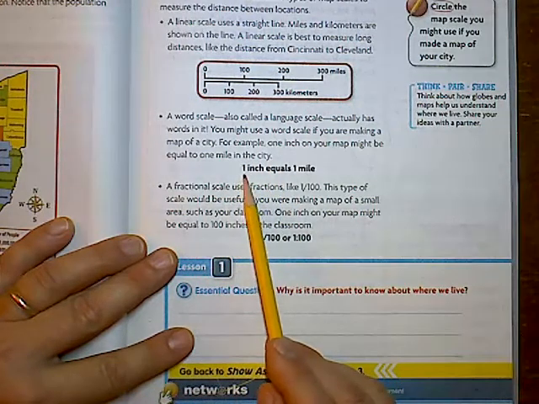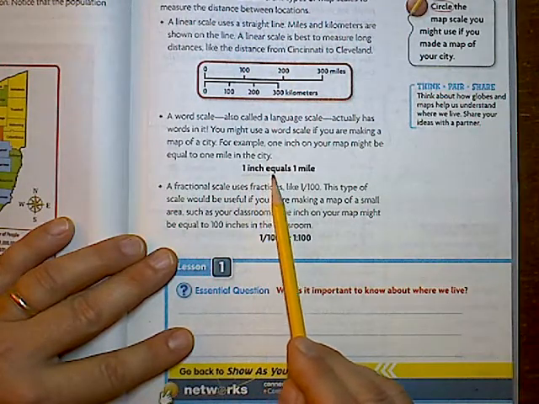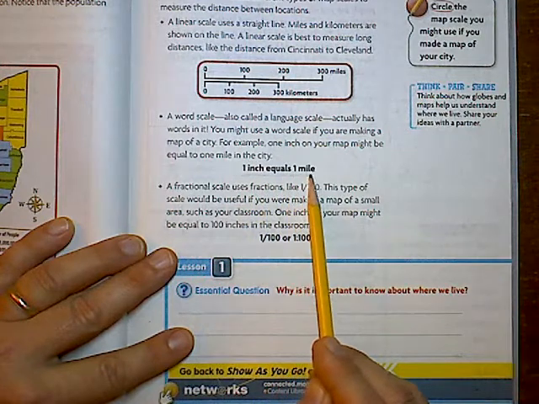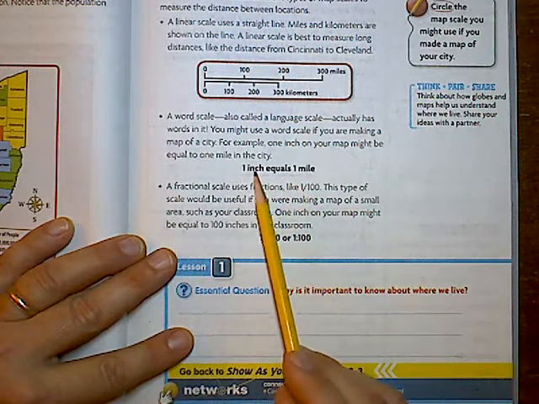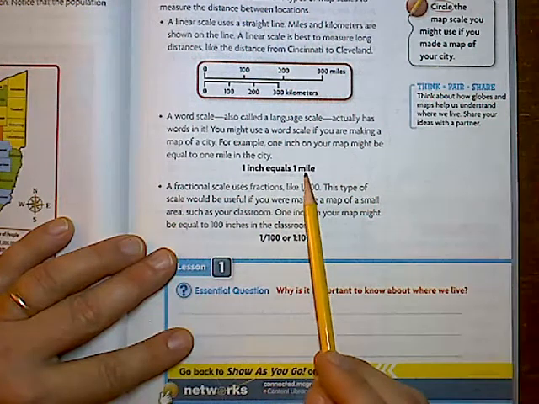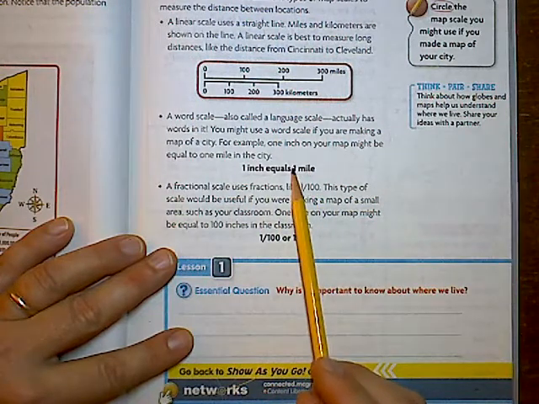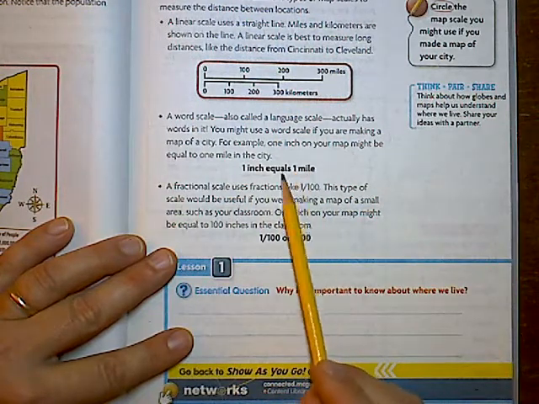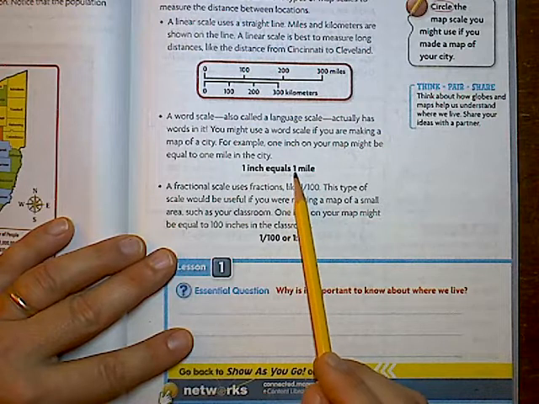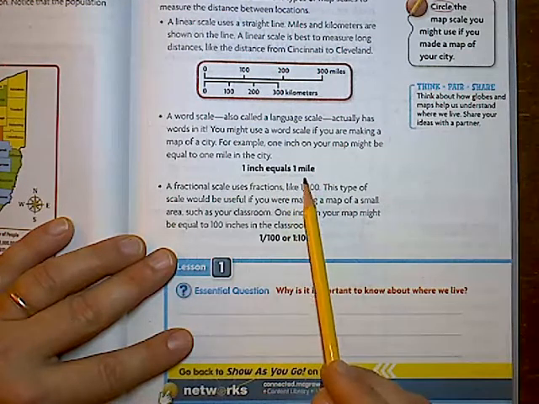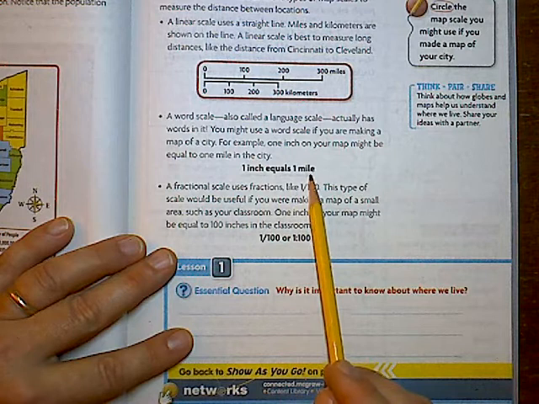So here, instead of using a linear scale, because they didn't need as big of a space, they just used the words 1 inch equals 1 mile. Okay, well then, if I have a ruler and I measure 3 inches, I know that it's going to be 3 miles. So 3 inches on my map would be 3 miles.